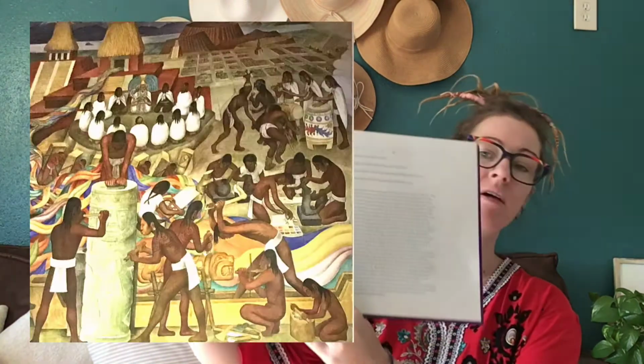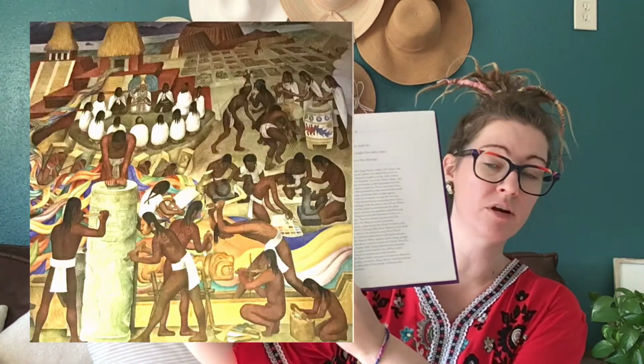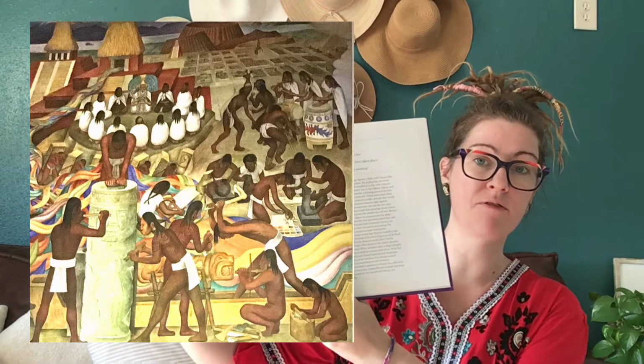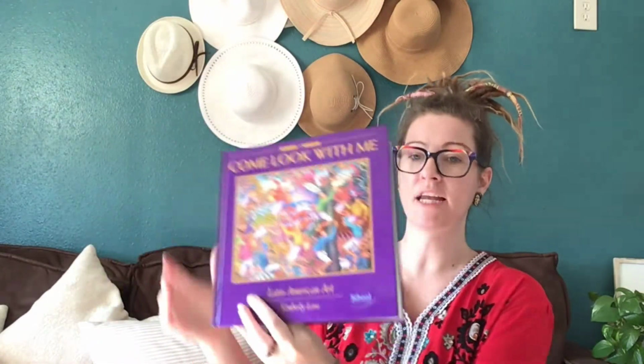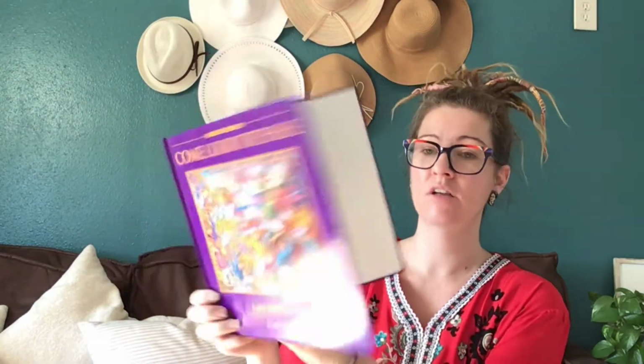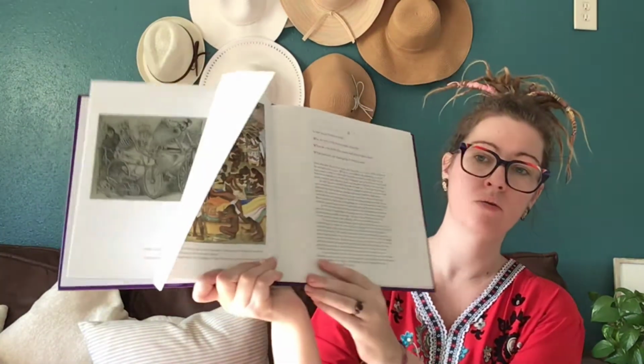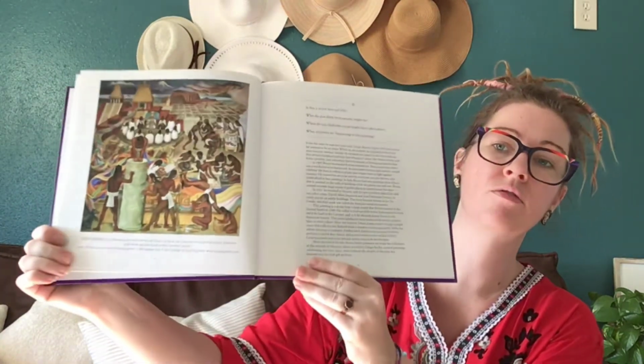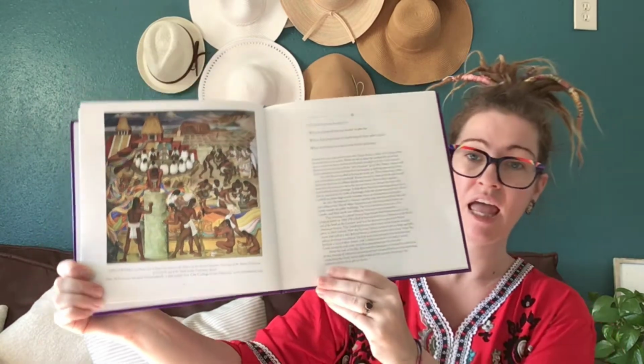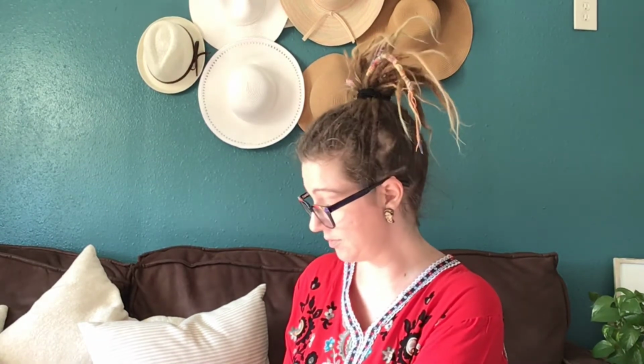Okay, artists, so we're gonna get started learning about Diego Rivera. This is one of his murals, or a part of one of his murals that he painted in San Francisco. You can find it in this book, Come Look With Me, Latin American Art by Kimberly Lane. So I'm going to read you what this book talks about for this part of the mural. But as I do that, I want you to look for our art element and our art principle.